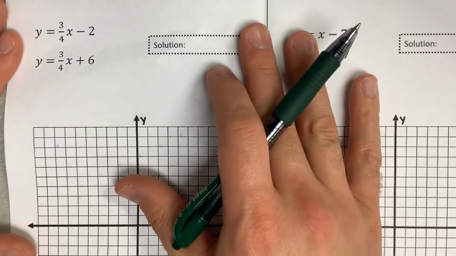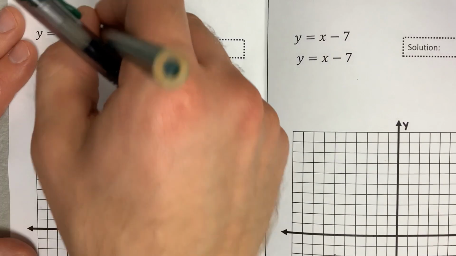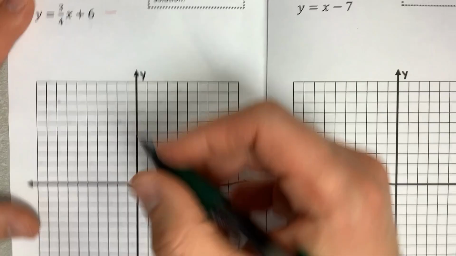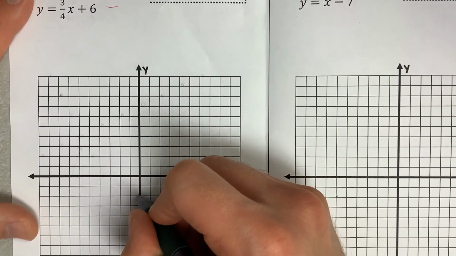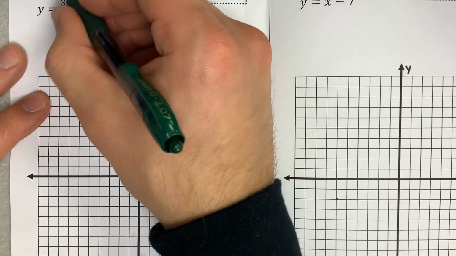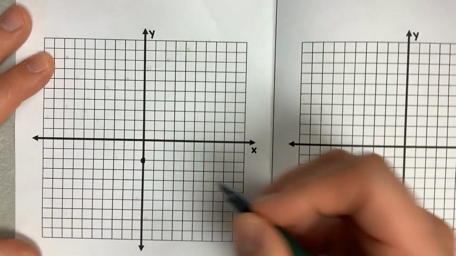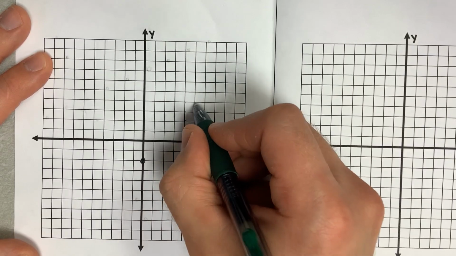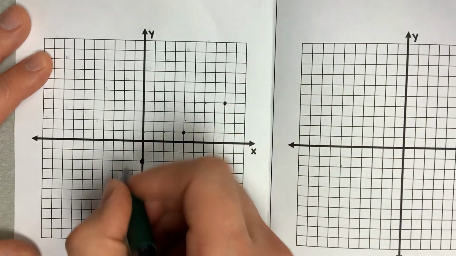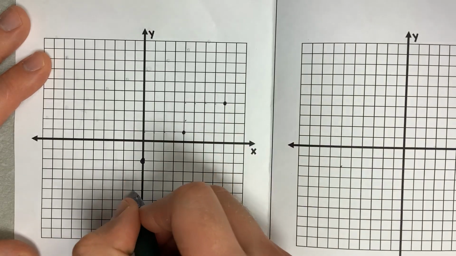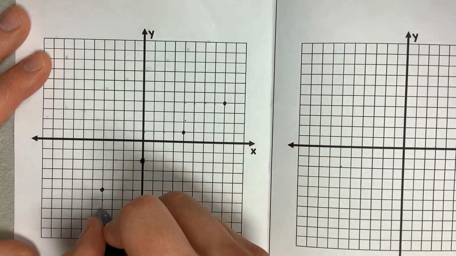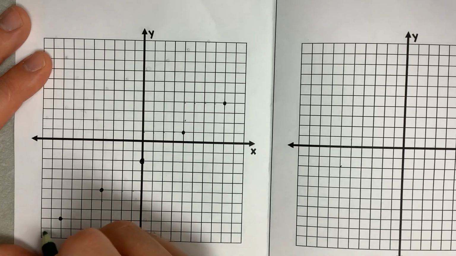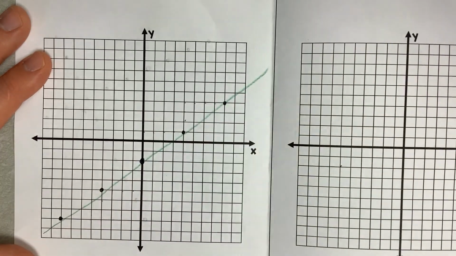All right, same thing. I'm gonna graph both ones. I'll use green for the top. I'll use red for the bottom. I start at -2 on the y, 1, 2. I'm going to go up 3, right 4. 1, 2, 3, 1, 2, 3, 4. I can even do it backwards a couple times. And we said that was gonna be a green line. That is a horrible line.